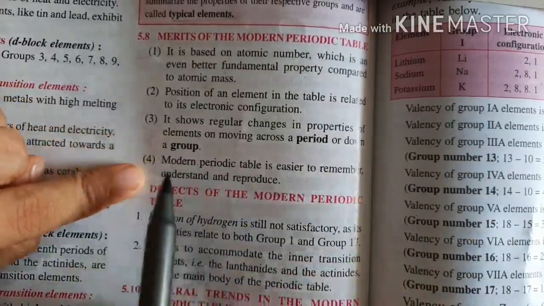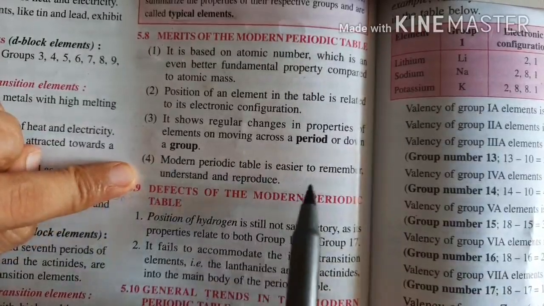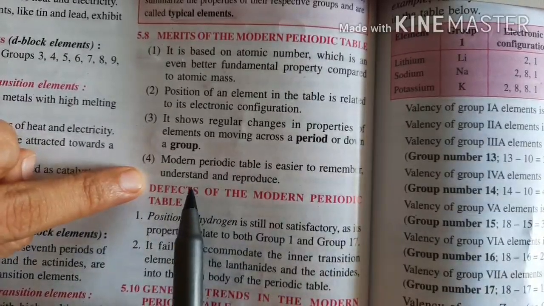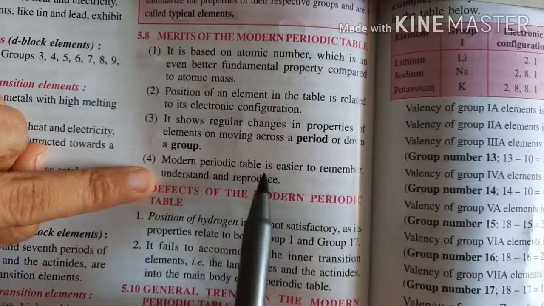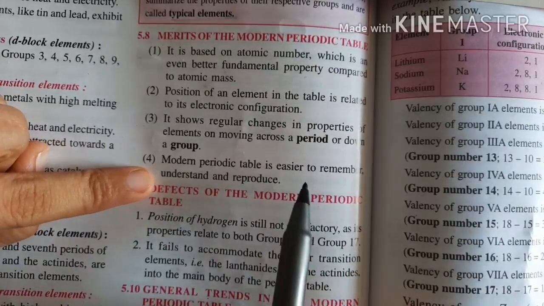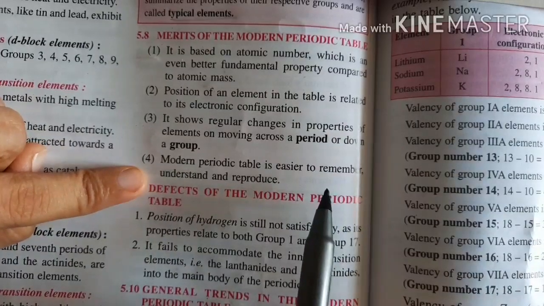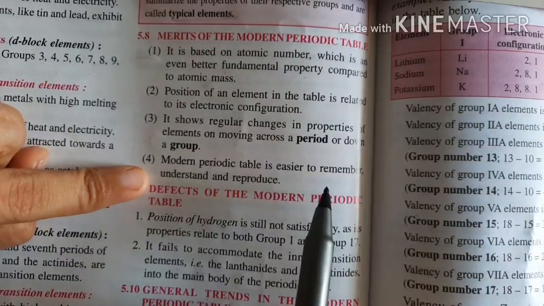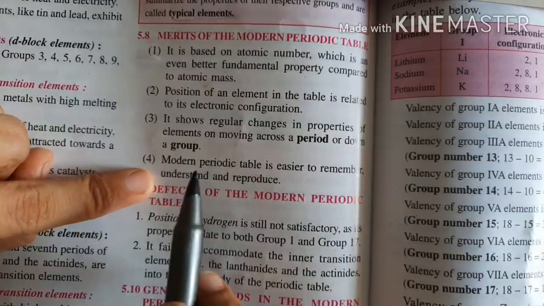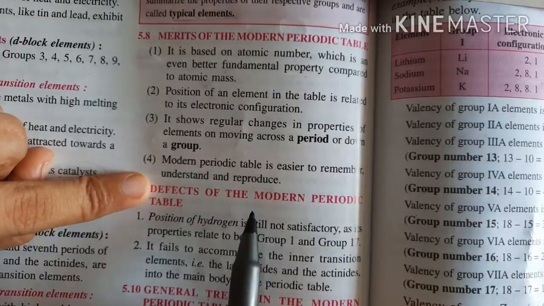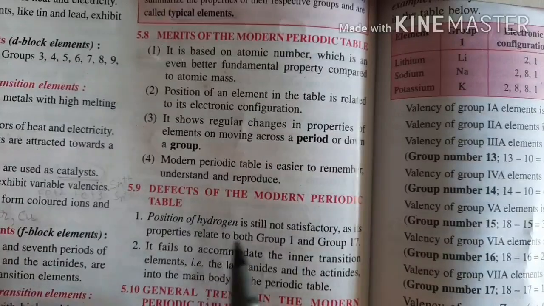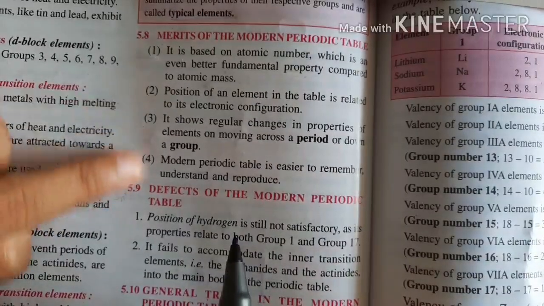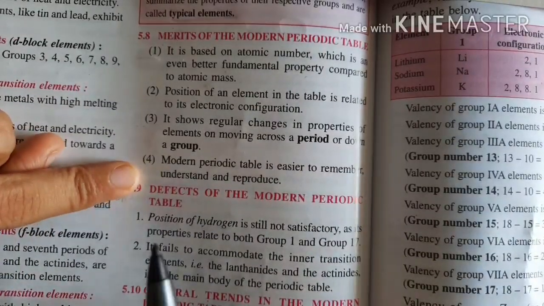Now, the modern periodic table is easier to remember, understand and reproduce. The modern periodic table is very easy. We are able to remember most of the element positions, names, characteristics and properties, and understand and reproduce them also. We can even write some of the element positions ourselves. So that is why it is a very useful thing.